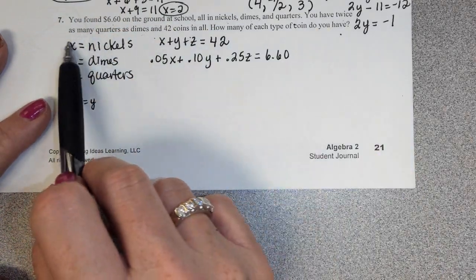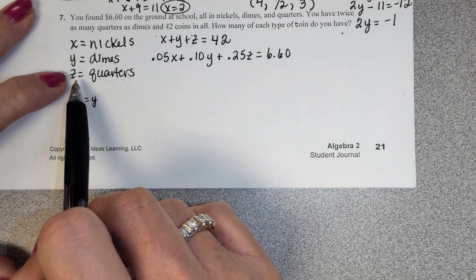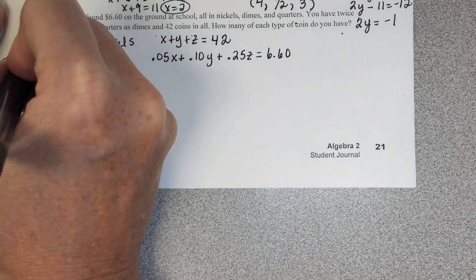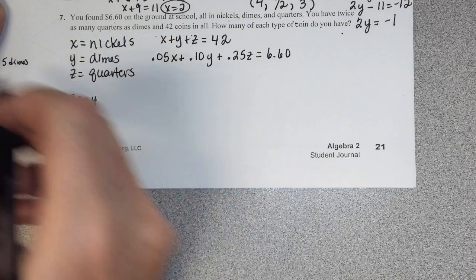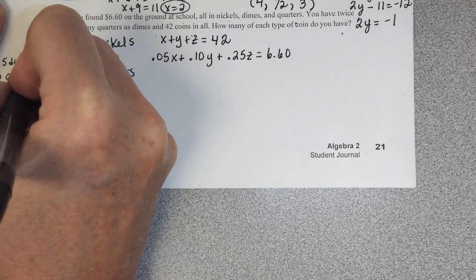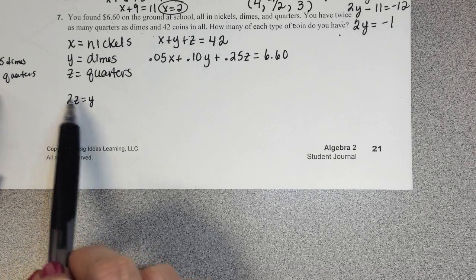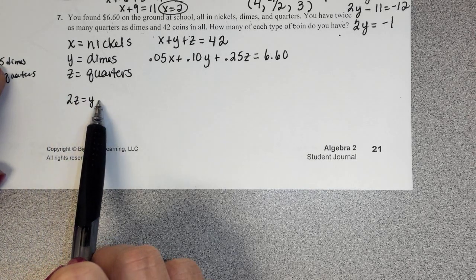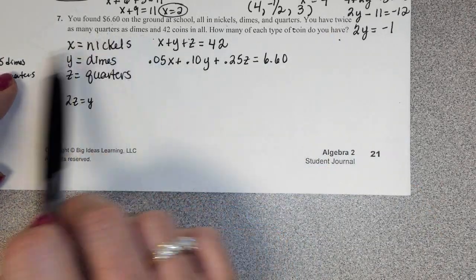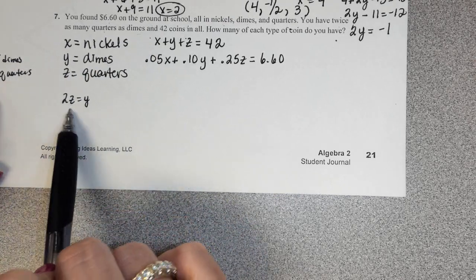Okay, so it says you have twice as many quarters as dimes. Okay, so let's see if we agree with that. So if I have 5 dimes, how many quarters would I have then if I have twice as many quarters as dimes? 10, right? So let's see if that works for his equation. This is the way I always check it. If I do 2 times my number of quarters, will it be equal to the number of dimes? See, look, it says we have twice as many quarters as dimes. So if I have 5 dimes, I have to have 10 quarters. That's the rule. Would that work for this?